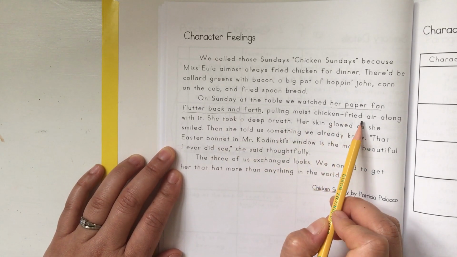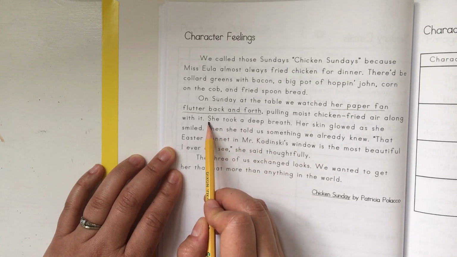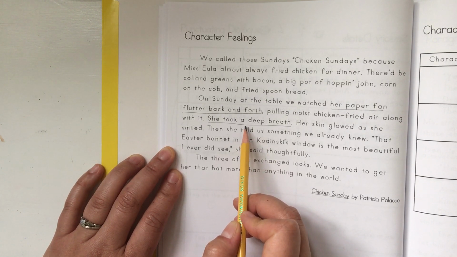This action shows me that she's probably feeling hot. Pulling moist chicken fried air along with it. She took a deep breath. This could mean a few things. Maybe she's getting ready to talk, or maybe she's feeling calm.